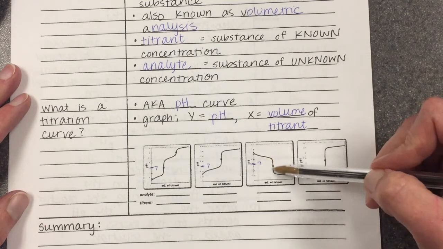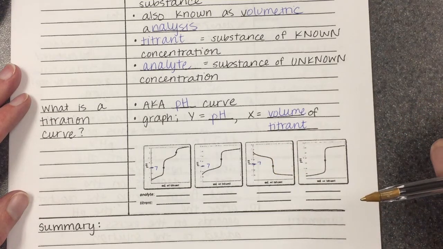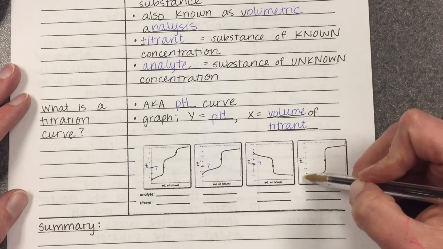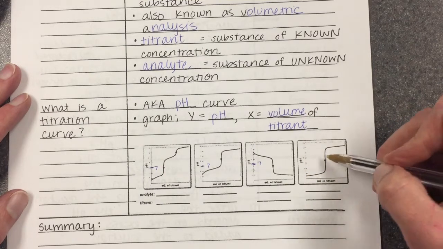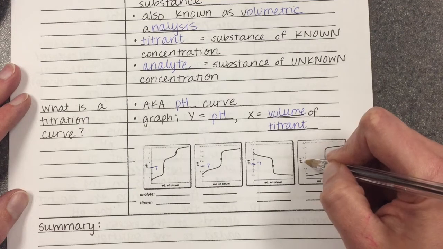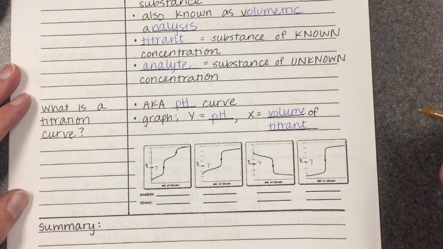So this is probably a weak base, strong acid titration. And then in this last one, the pH is starting very low, so this is probably a strong acid. And my equivalence point is pretty close to 7, so I'm going to say this is a strong acid, strong base reaction.